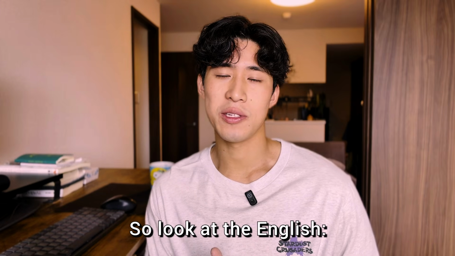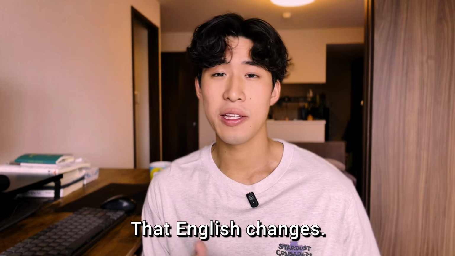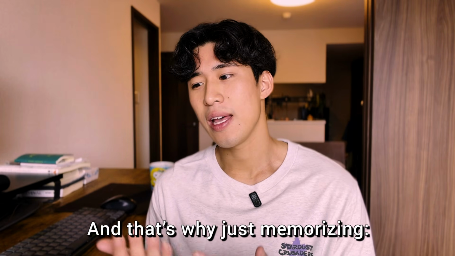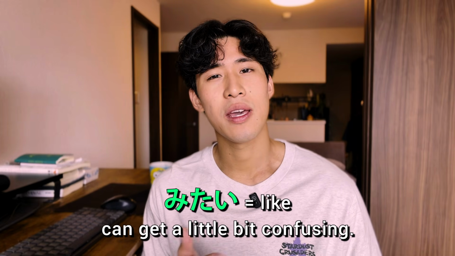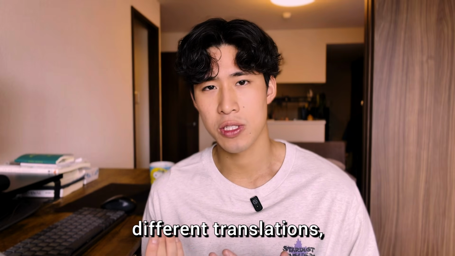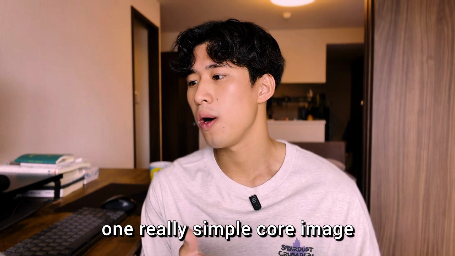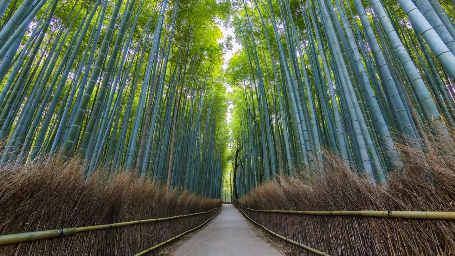So look at the English. Looks like, feels like, seems like. That English changes. And that's why just memorizing mitai equals like can get a little bit confusing. So instead of just memorizing different translations, I want to show you one really simple core image that makes it easy to understand.